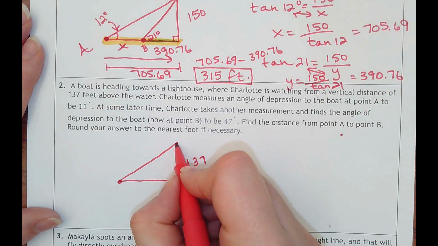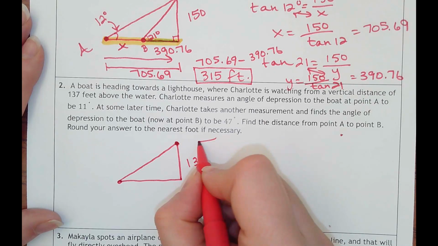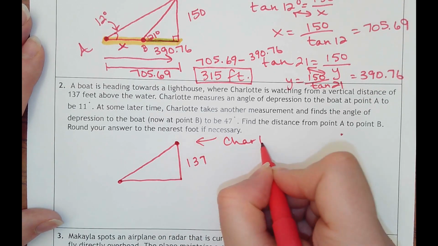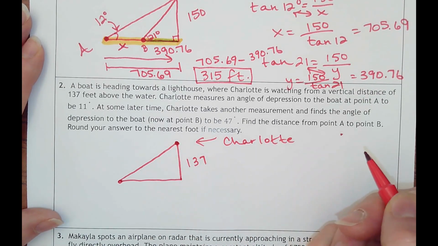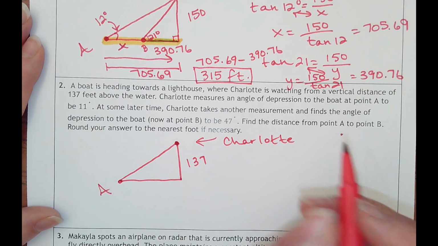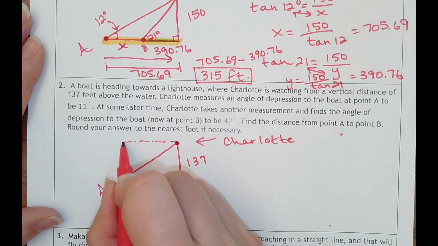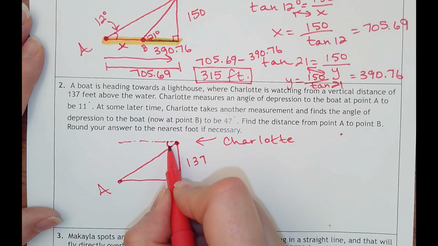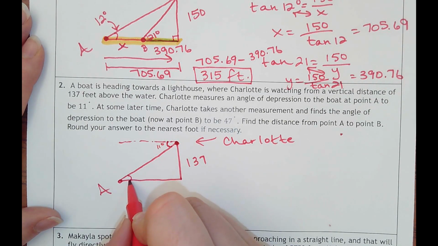Now, Charlotte, we're talking about her being up here. So Charlotte is here, looking down. She measures an angle of depression to the boat at point A to be 11 degrees. So angle of depression would really be here, but we're going to put it inside the triangle here.